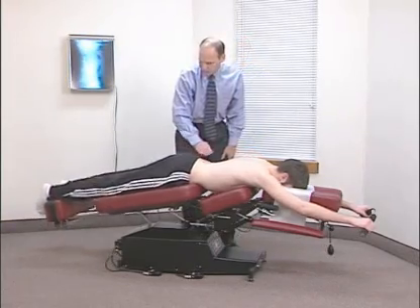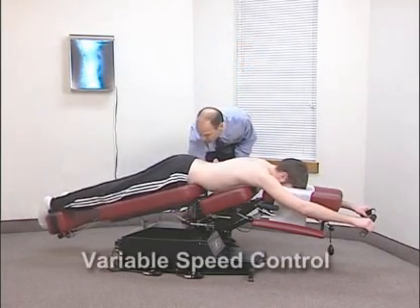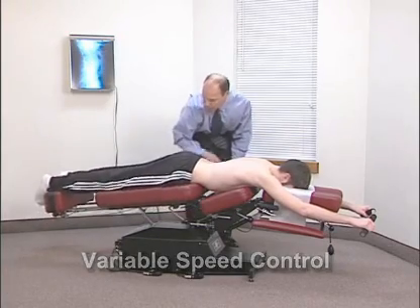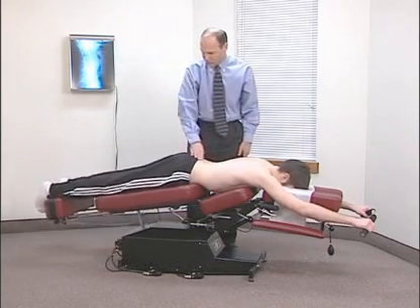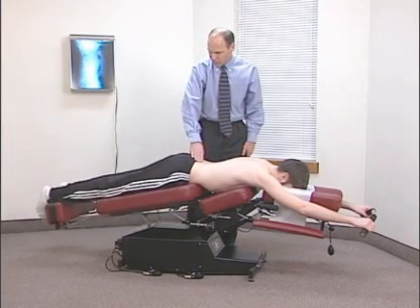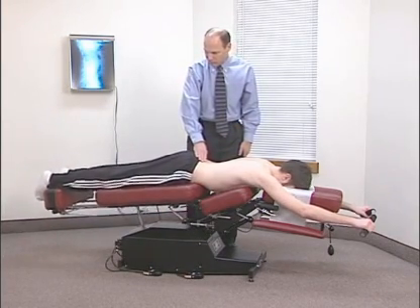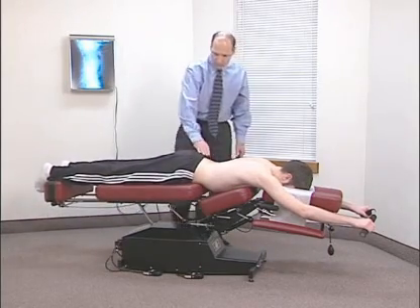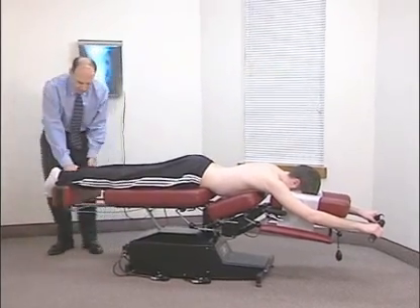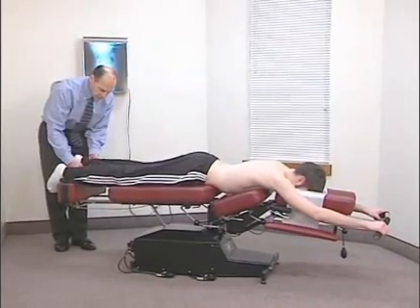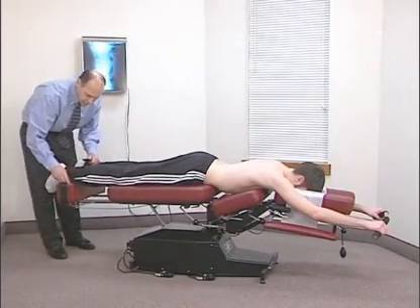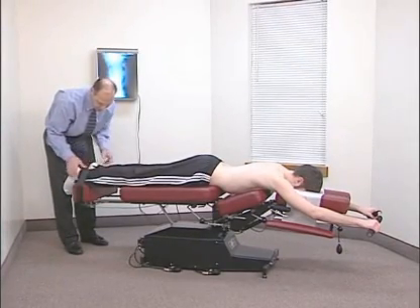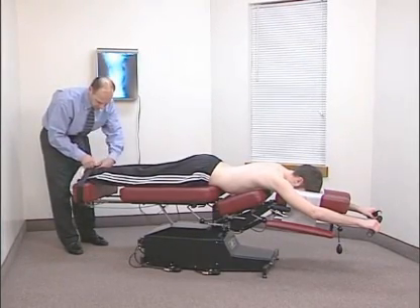Some motorized flexion distraction tables are equipped with a variable speed control. A variable speed control allows the doctor to reduce the speed of the caudal section, making it easy for the patient to adapt to motion. After the patient is comfortable with full flexion distraction movement, ankle straps can be applied to increase long axis distraction. They are also helpful in stretching tight hamstring muscles, calf muscles, and gluteus muscles. Do not use the ankle straps with patients who have severe hip, knee, or ankle pain.